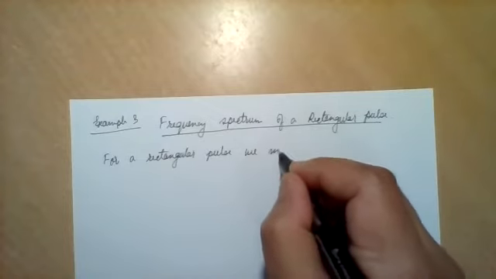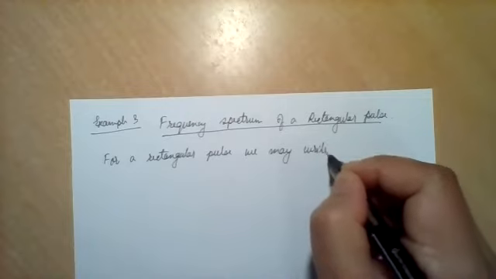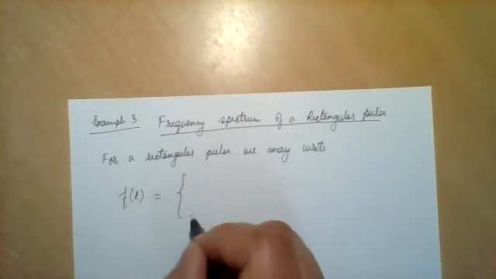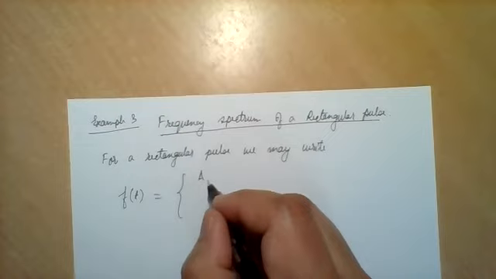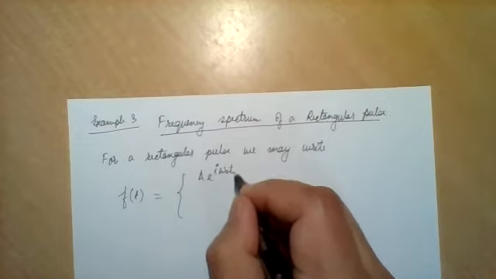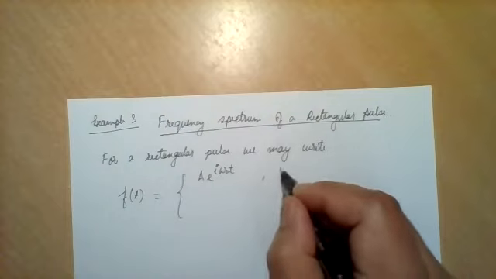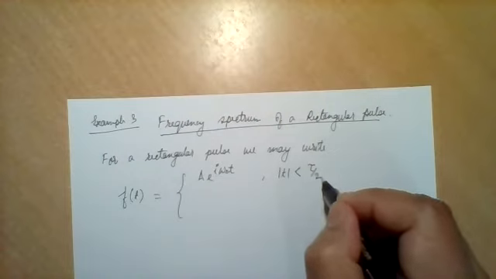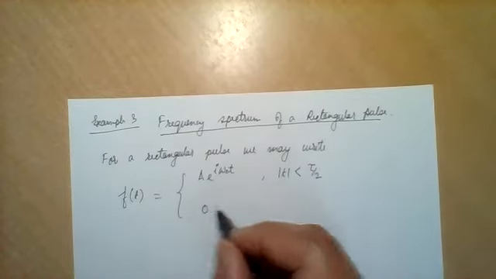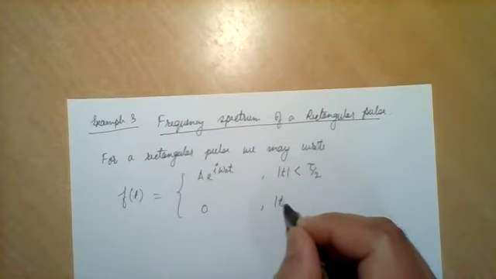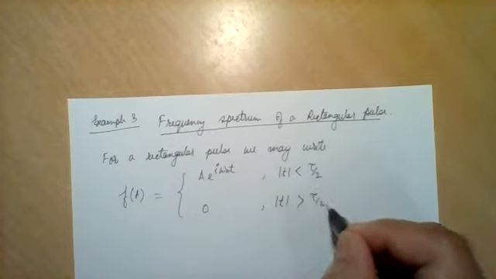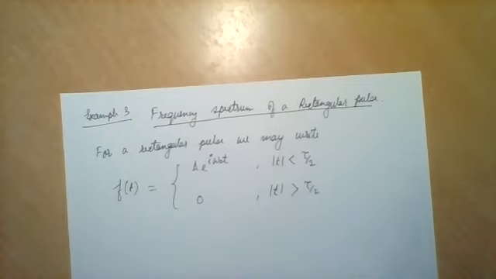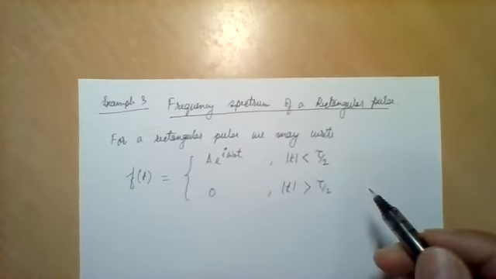we may write f of t equal to A e to the power i omega naught t when modulus of t is less than some tau by 2, and this is equal to 0 when modulus of t is greater than tau by 2. So here tau is the duration of the pulse. Okay, I repeat, tau is the duration of the rectangular pulse.